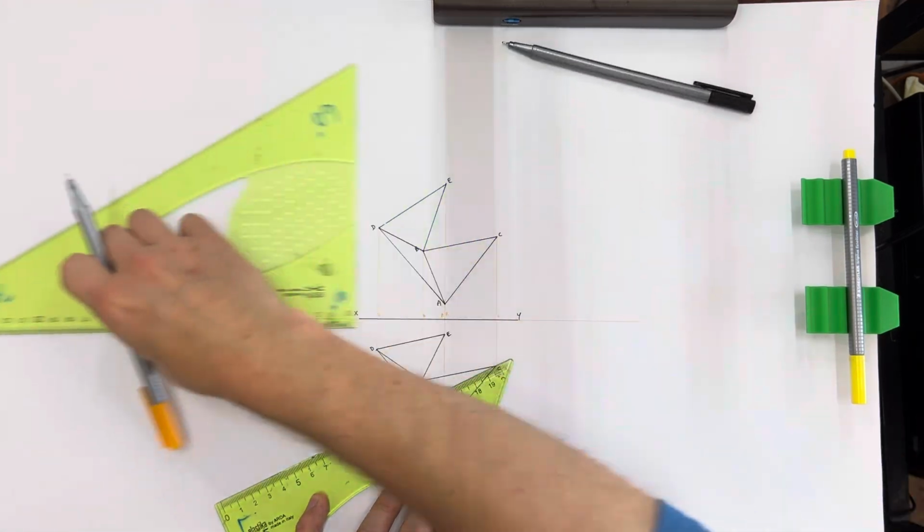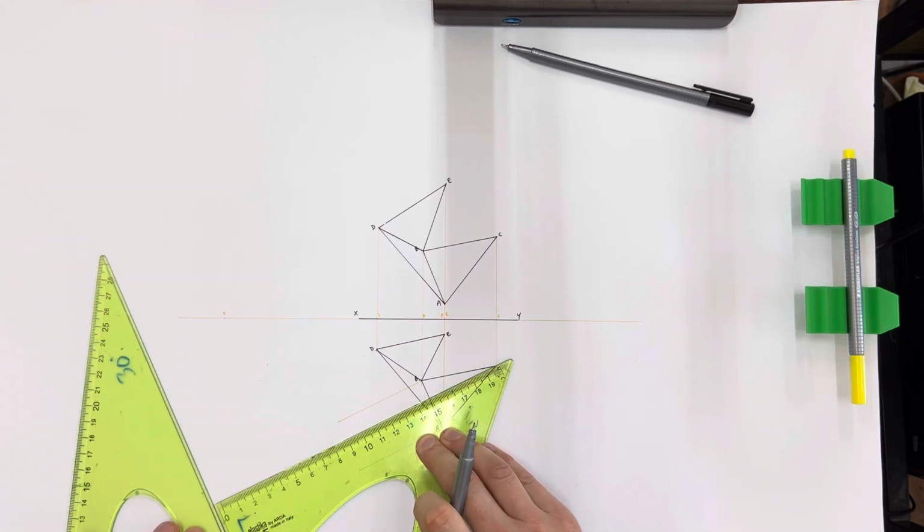Keeping that angle on my set square, this just allows me to project those lines out a little bit farther.